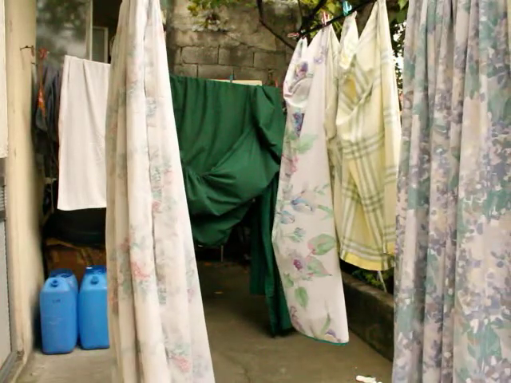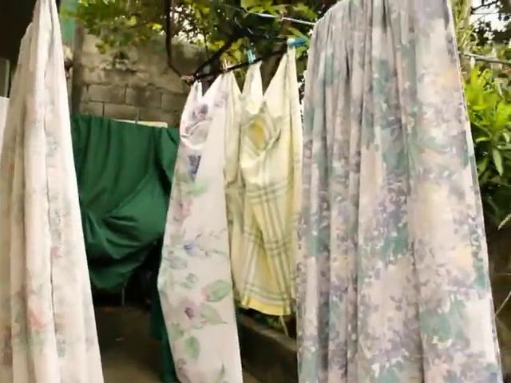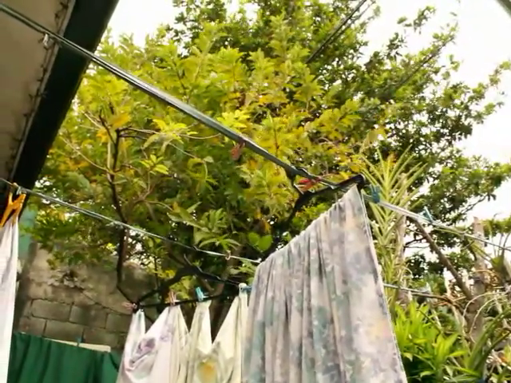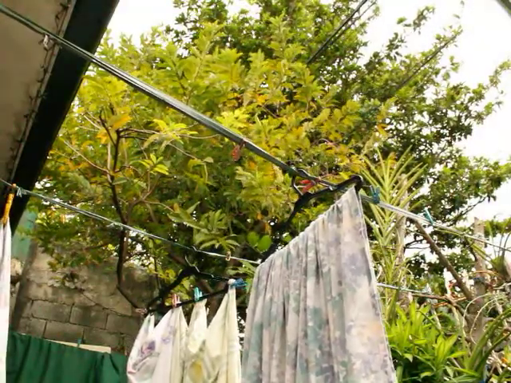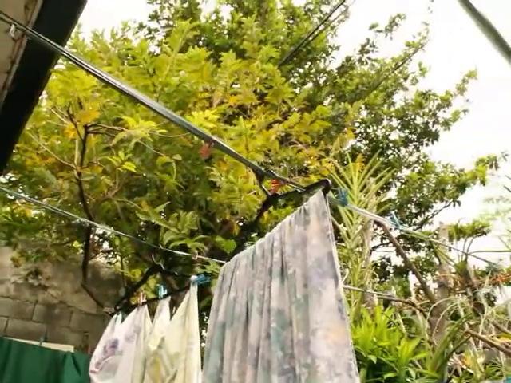Maybe we could look at some leaves. Again, this is on manual, standard picture mode.